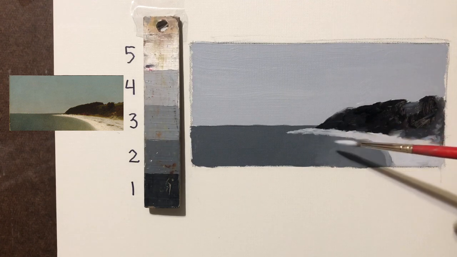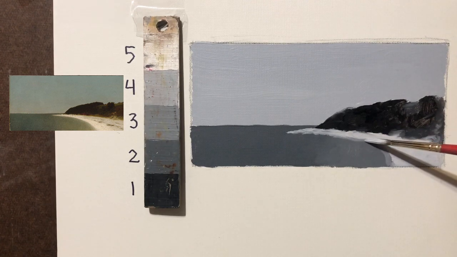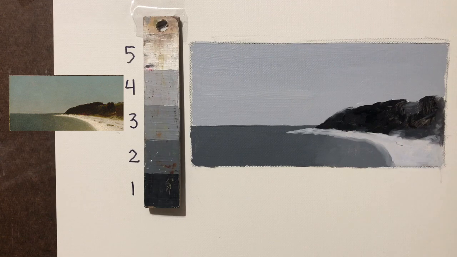And I can use that to create this sort of soft edge shoreline. All right, and I'll even throw in a little detail there. I see on the beach there is like seaweed. Okay, and there you go.